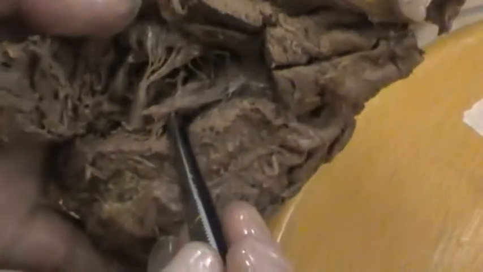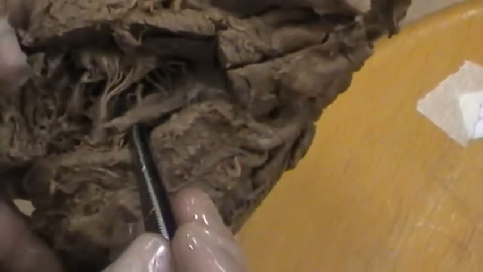And this is the moderator band, which comes from the interventricular septum to the base of the anterior papillary muscle. This is the moderator band, which carries the right branch of the AV bundle.